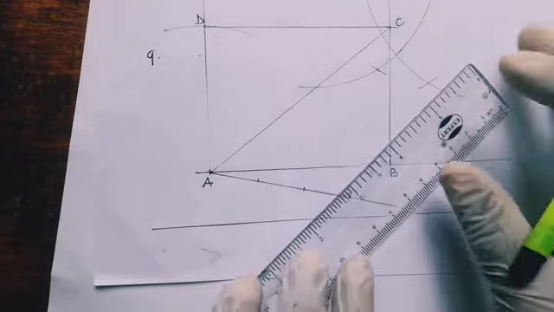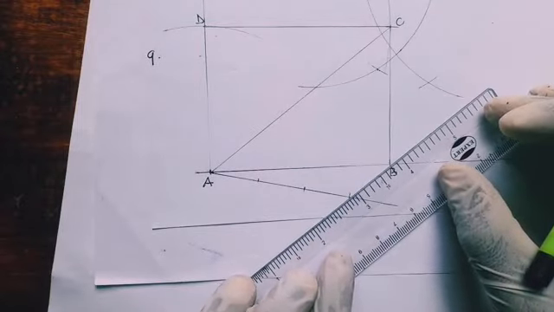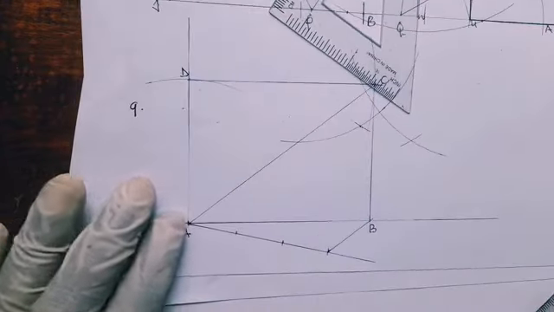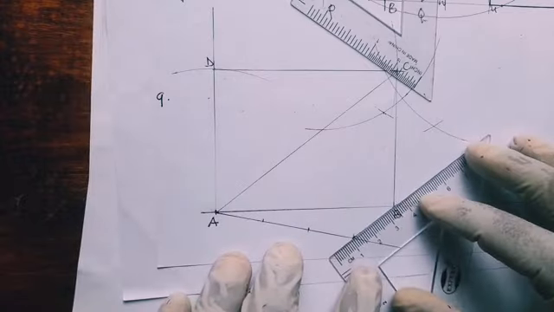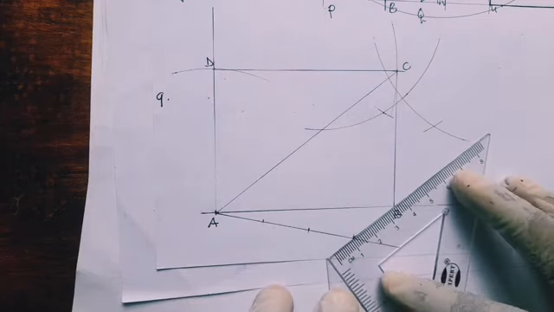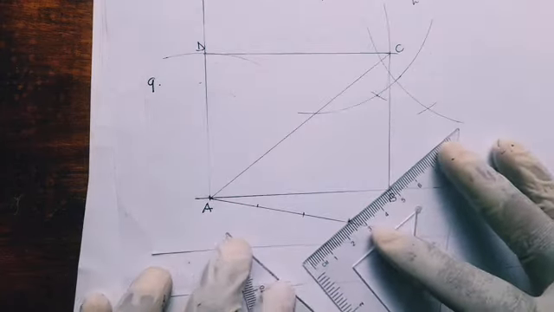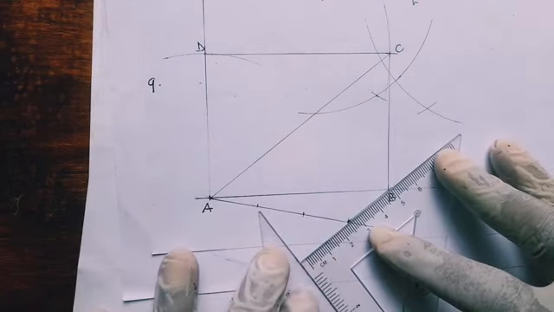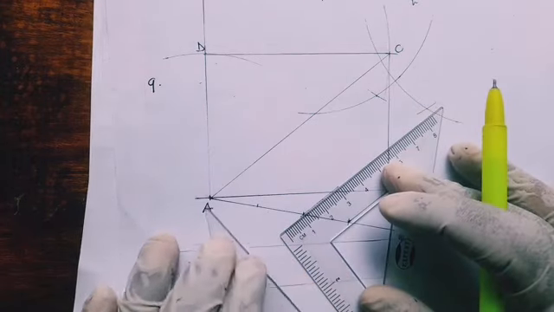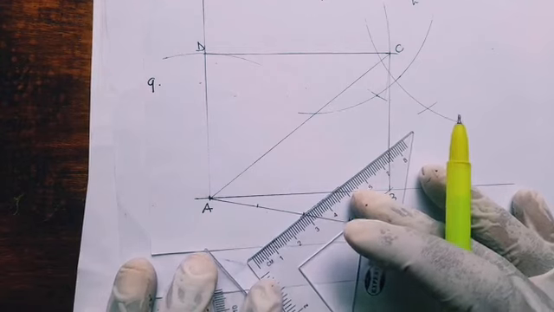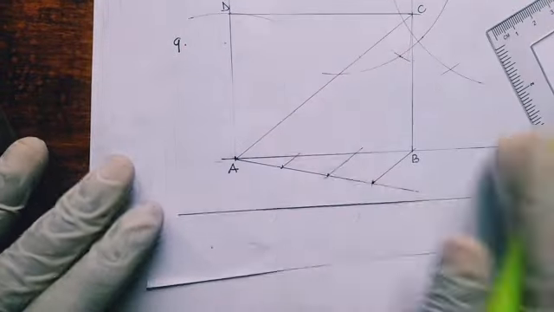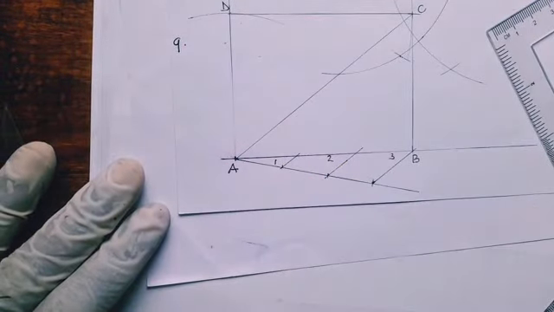You can just move them or transfer them to the base AB using set squares. So the first one, second, and third. So move the first one. And these are 3 parts. And number 1, 2, 3.